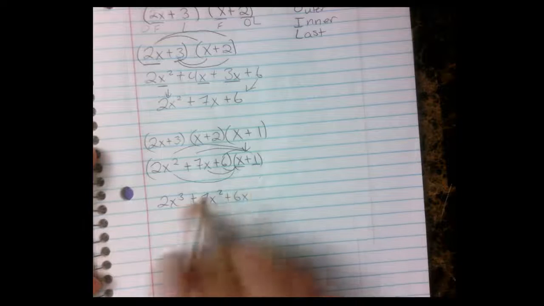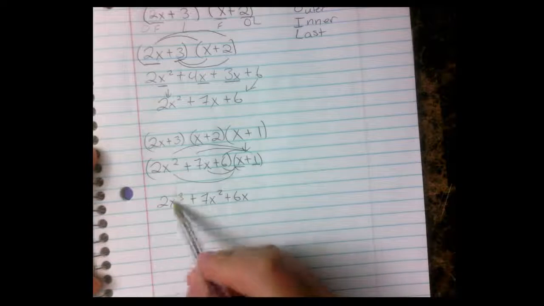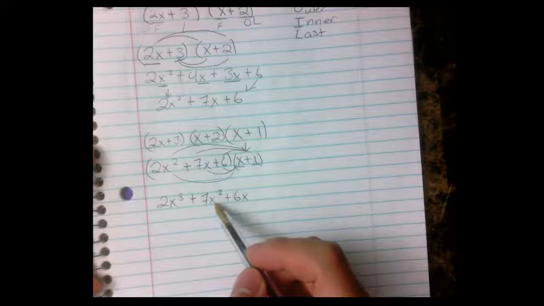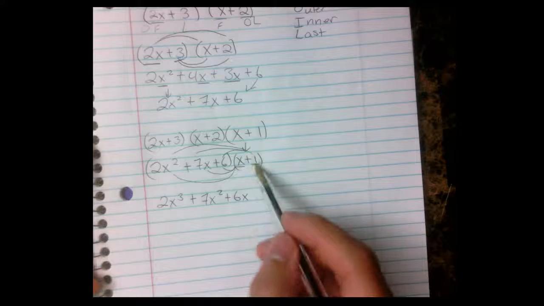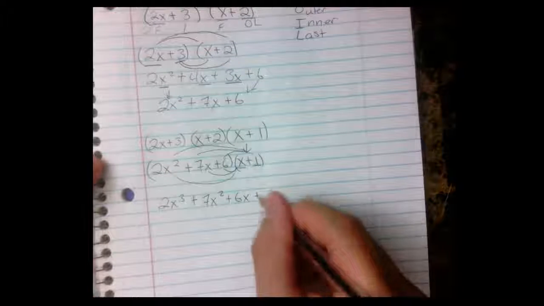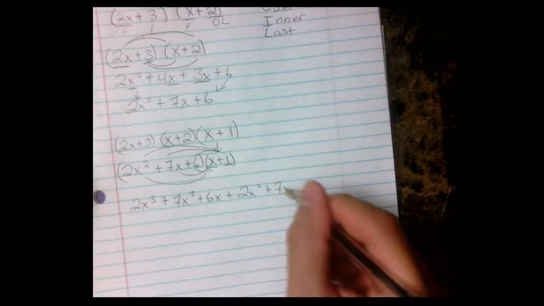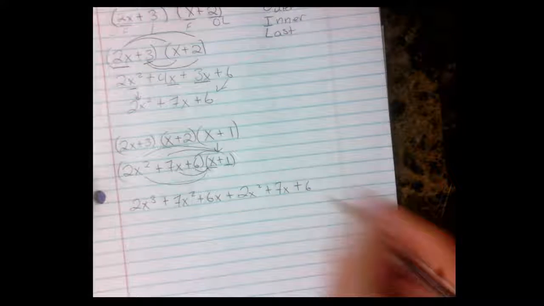So all we did was add an x to everything. This was x squared, now it's x cubed. This was x, this is now x squared. This didn't have an x, now it does. That's all you do. And now this one's multiplied by 1, which is even easier. 1 times 2x squared is still 2x squared. 1 times 7x is still 7x. And 1 times 6 is still 6.